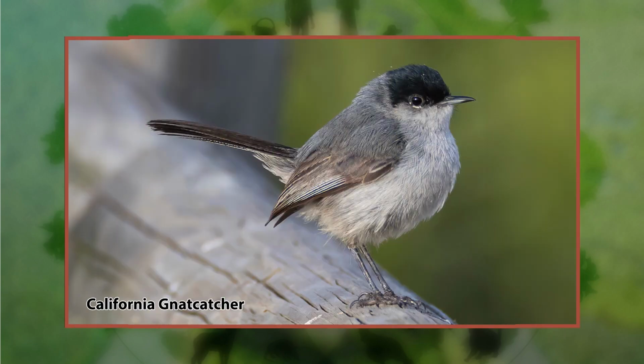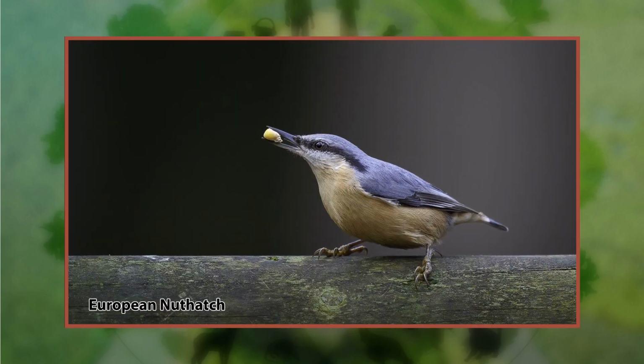For example, Fleishman et al. and Langeveld et al. used the California gnatcatcher and the European nuthatch as umbrella bird species for reserve network planning.